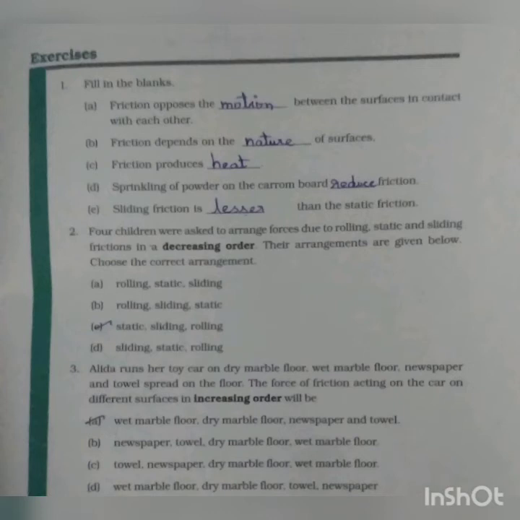Second, friction depends on the nature of the surface. Third one, friction produces heat. Fourth one, sprinkling powder on the carom board reduces friction. Fifth one, sliding friction is lesser than static friction. Okay, the first Roman will be over.